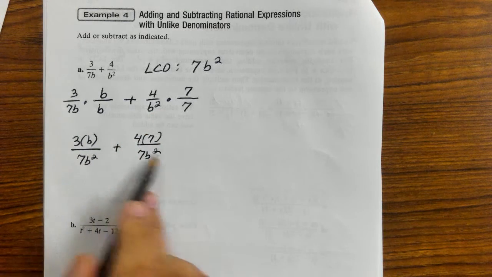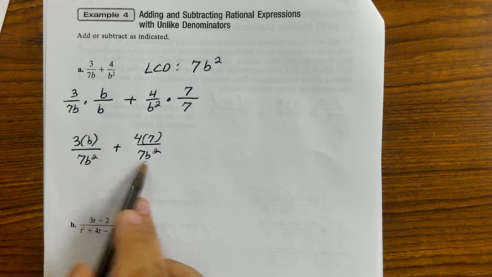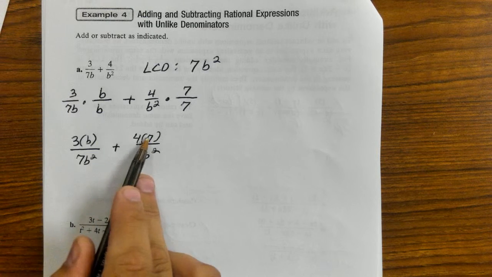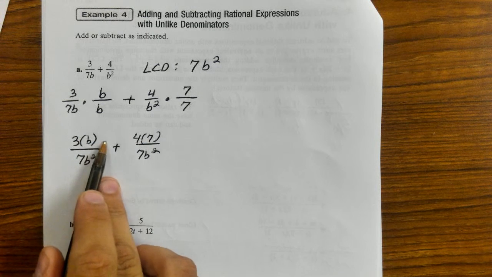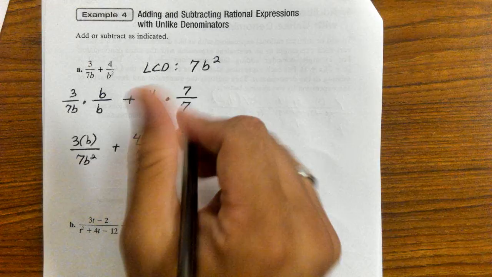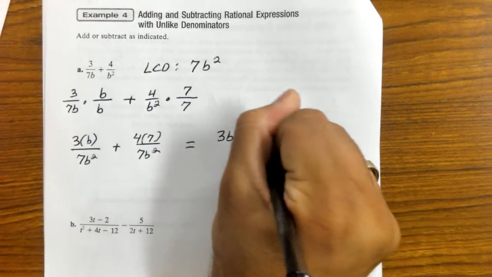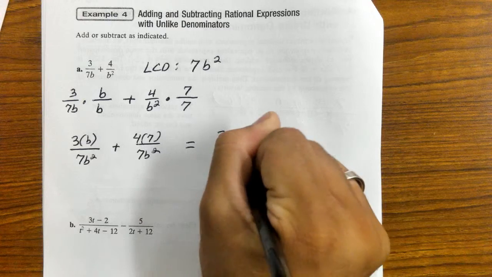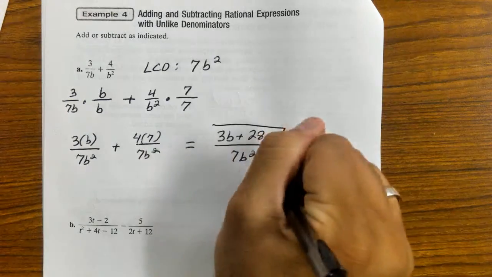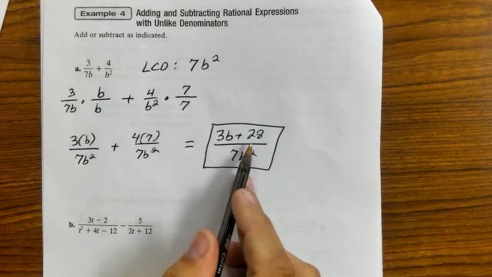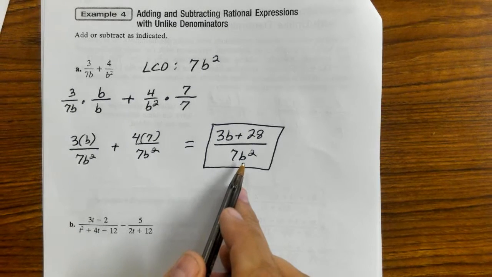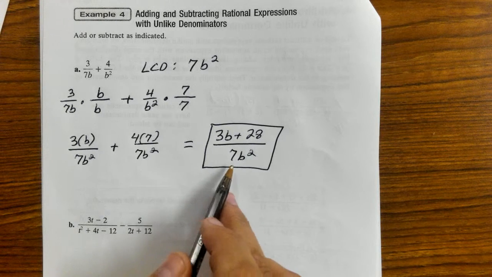And now what I really have is a common denominator where I can add the numerators together. 3 times b is 3b, 4 times 7 is 28, so this is really just 3b plus 28 divided by 7b squared. And neither the numerator nor the denominator can be factored further. This is our answer for 4a.